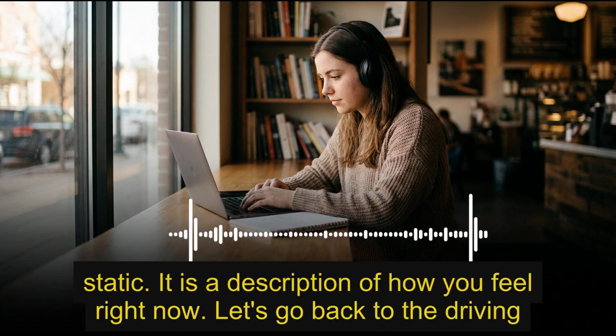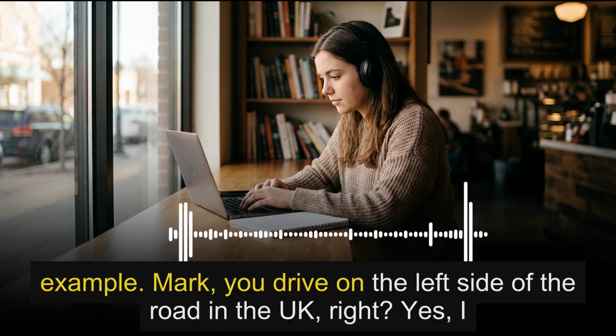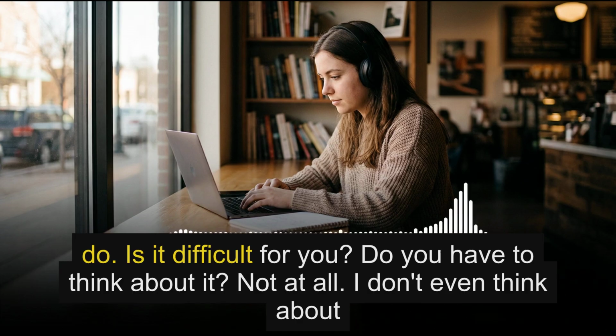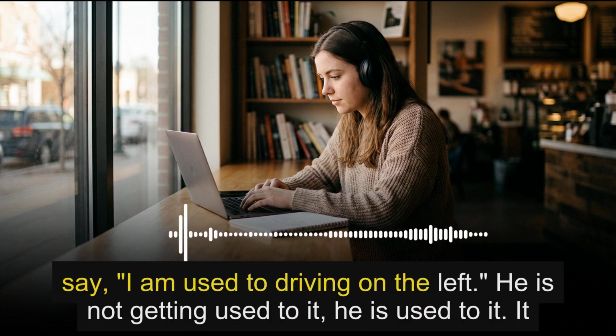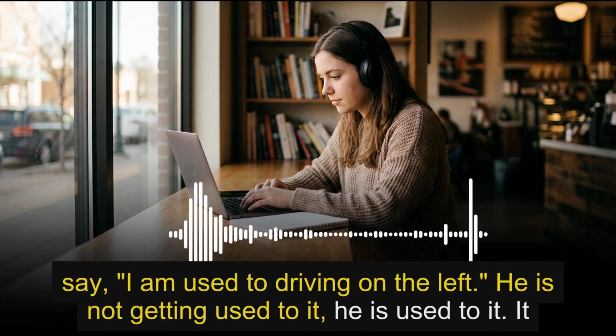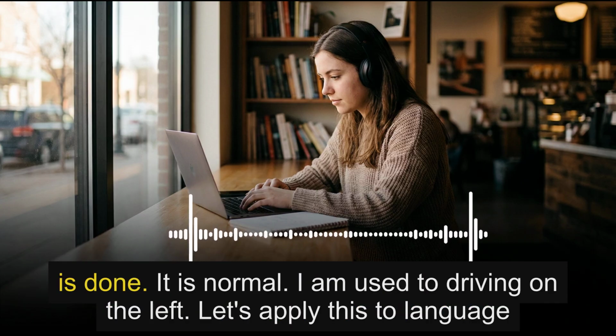Let's go back to the driving example. Mark, you drive on the left side of the road in the UK, right? Yes, I do. Is it difficult for you? Do you have to think about it? Not at all. I don't even think about it. I get in the car and I drive. It is completely automatic. So Mark can say, I am used to driving on the left. He is not getting used to it. He is used to it. It is done. It is normal. I am used to driving on the left.